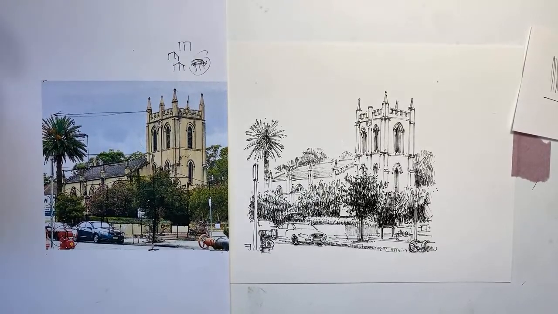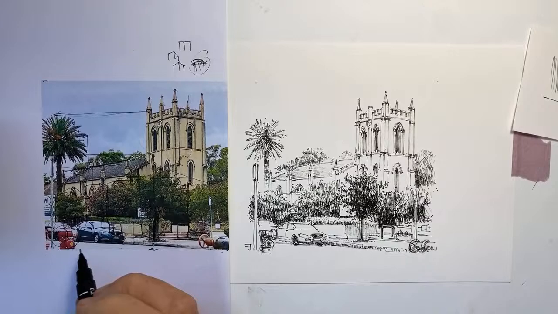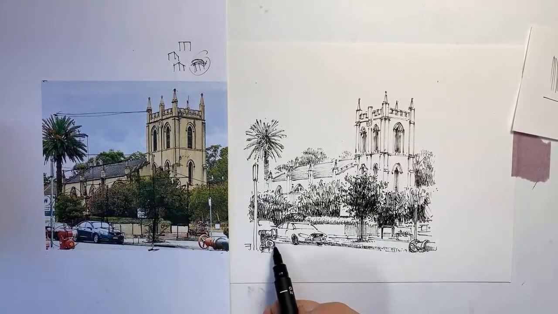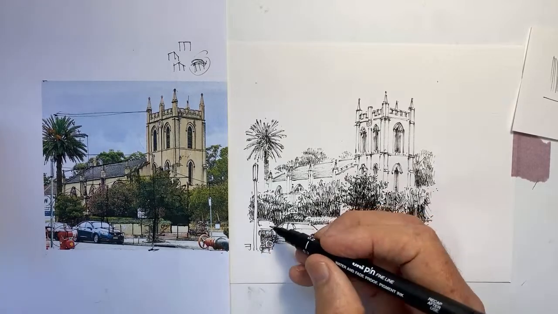Oh, that's one thing I was going to do. Do I want to do it or not? I was going to play around with this car and the values of the side of the car. Oh, okay, and this.